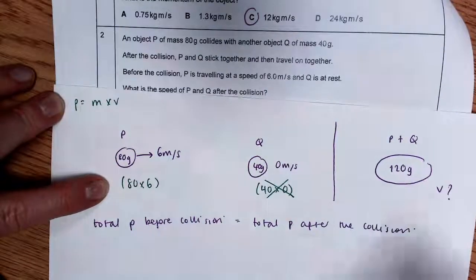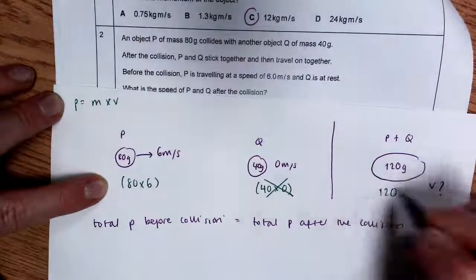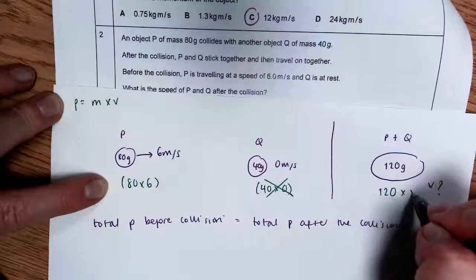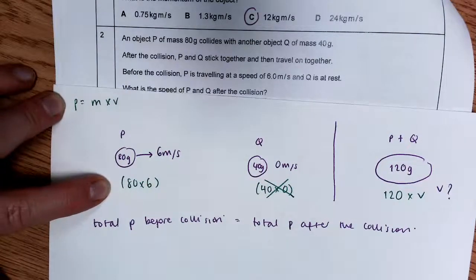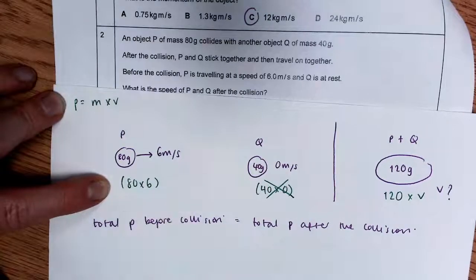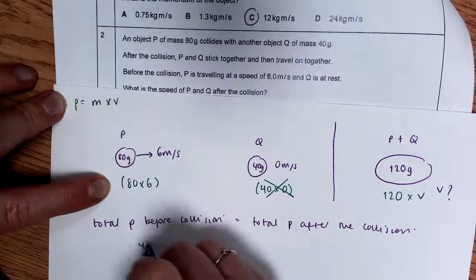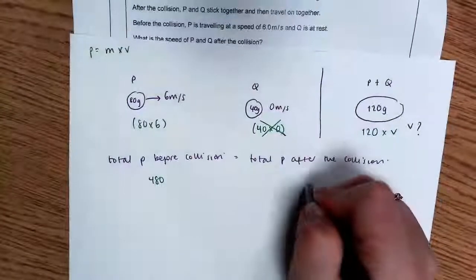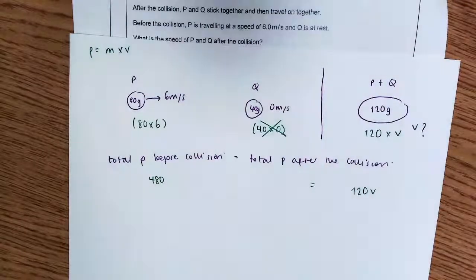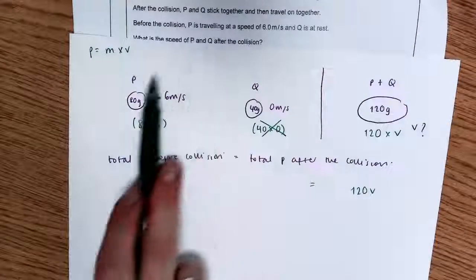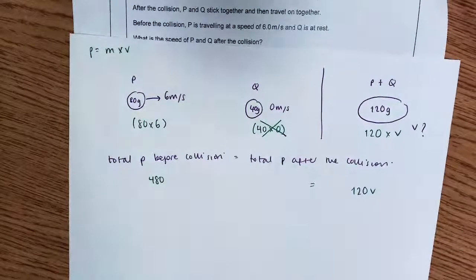After the collision, we've now got a new mass of 120, but we don't know what the velocity is. Okay, so 80 multiplied by 6 gives me 480, and that must be equal to 120V, because the total momentum before the collision equals the total momentum afterwards.